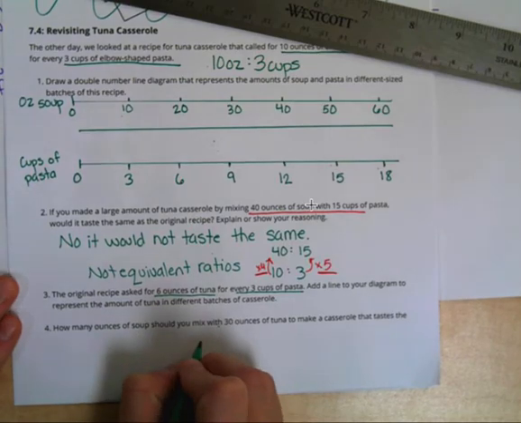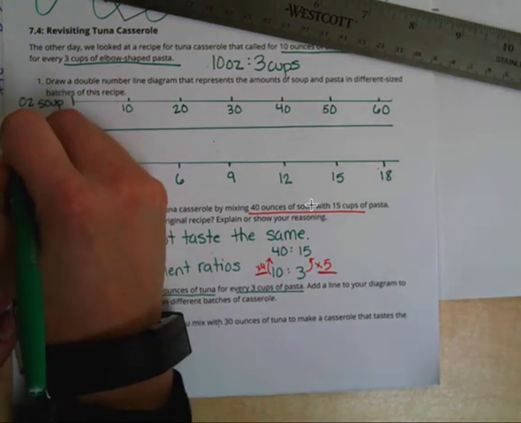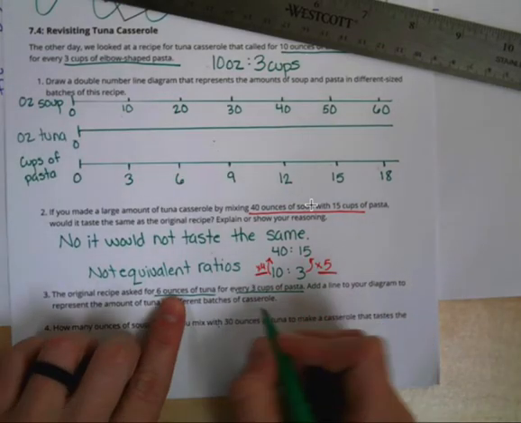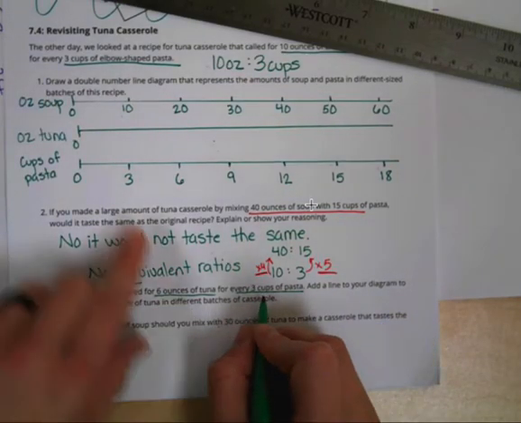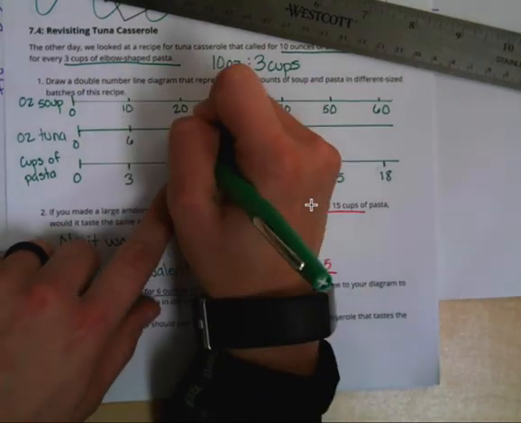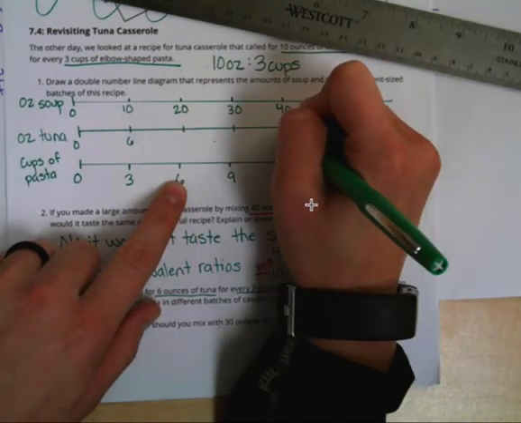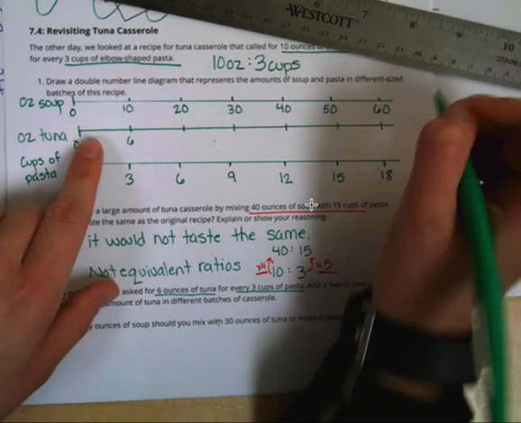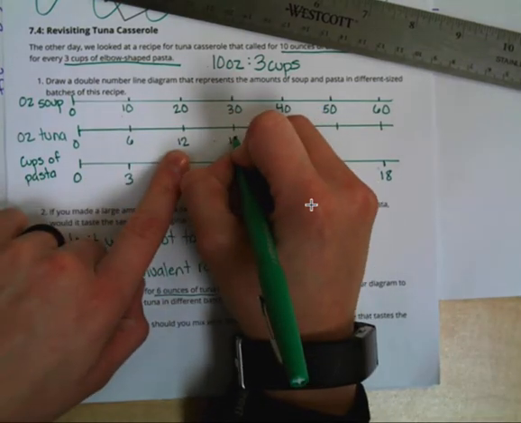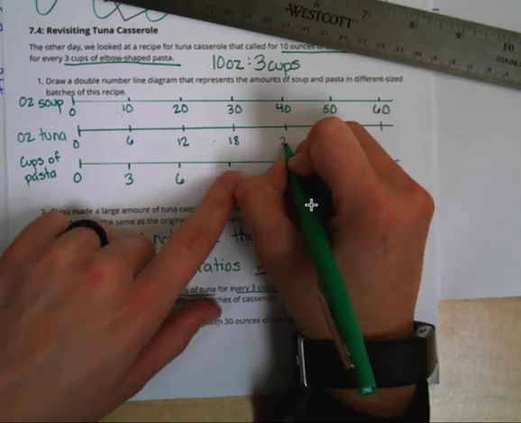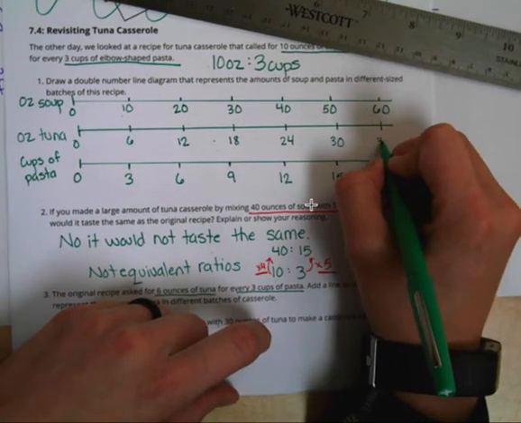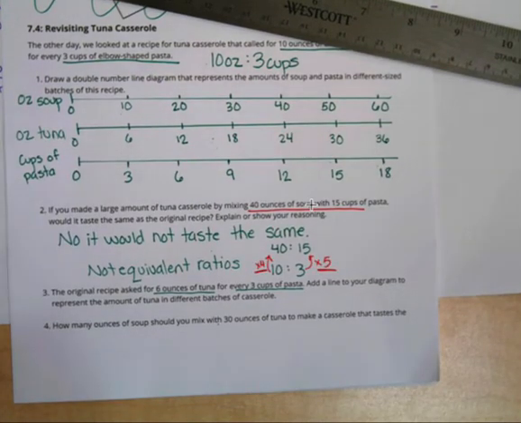And we can label this one ounces of tuna. So it says 6 ounces of tuna for 3 cups of pasta. So 3 cups of pasta, we can add in our tick mark here, 6. I'm going to add in all of my tick marks. So we're counting by 6s. 6, 12, 18, 24, 30, 36.